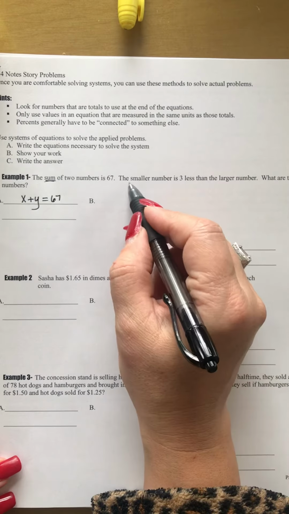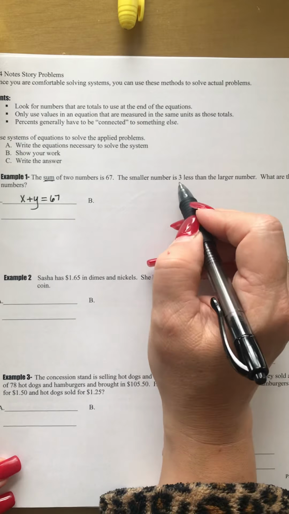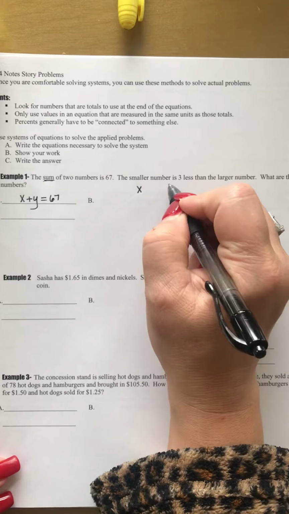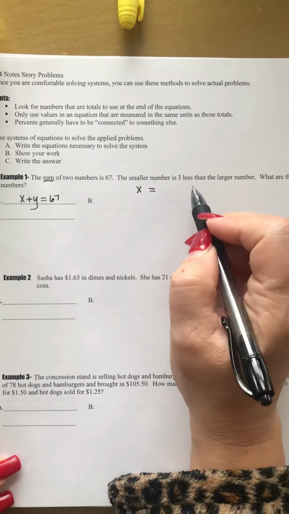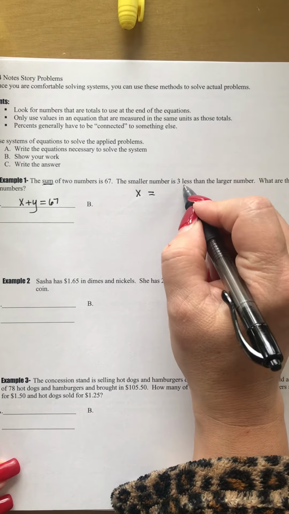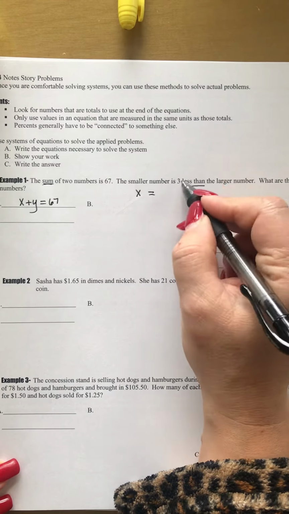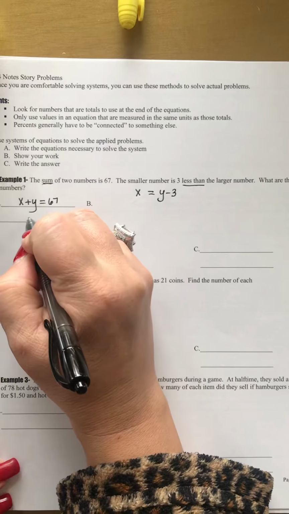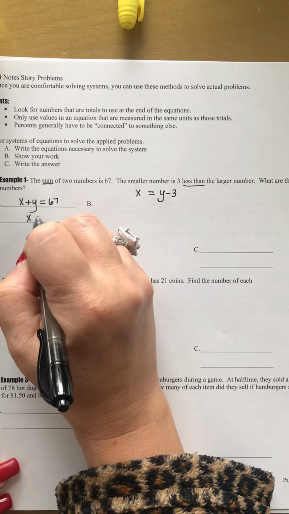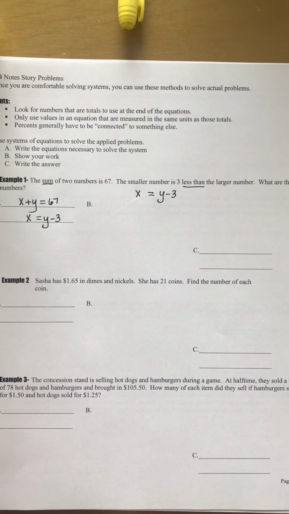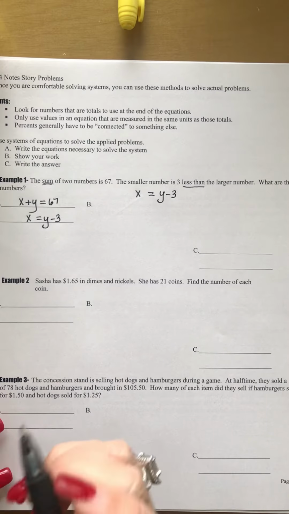And then it says the smaller number is, okay, so let's designate x as the smaller. X will be the smaller, is, it says 3 less than the larger number. So remember I taught you when you see less than, write this in reverse order. So it'd be y minus 3. So these are your two equations.